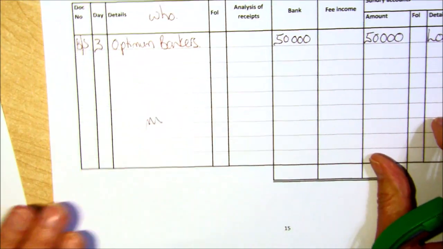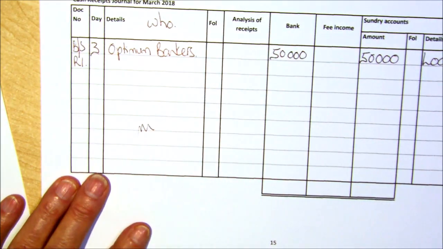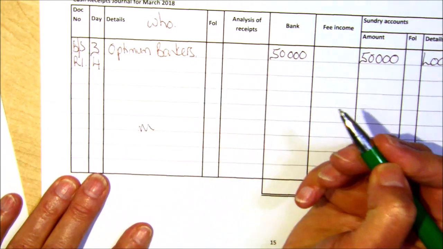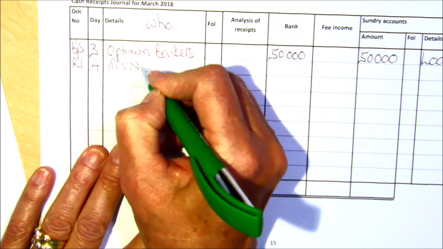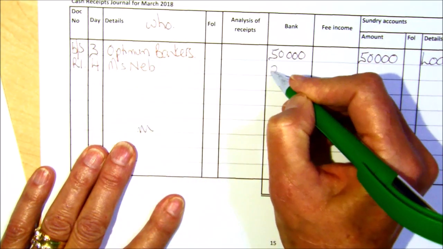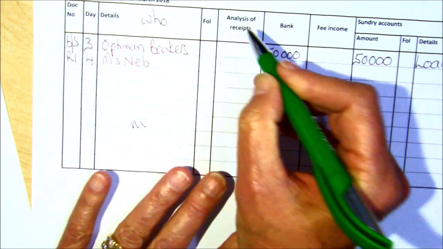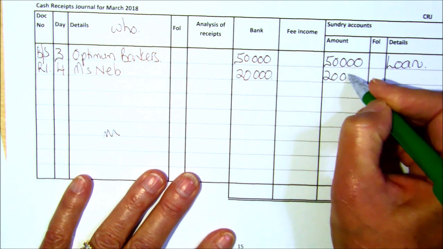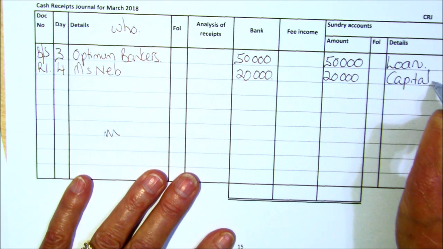So that must also go into the cash receipts. But this time, we did give her a receipt. So we could use the bank statement, but we also issued her a receipt. The date is the 4th. Who? This is Mrs. Nebb. And again, this money went directly into the bank. What is it for? It's for capital. We don't have a capital column. So we use sundries and we put capital.